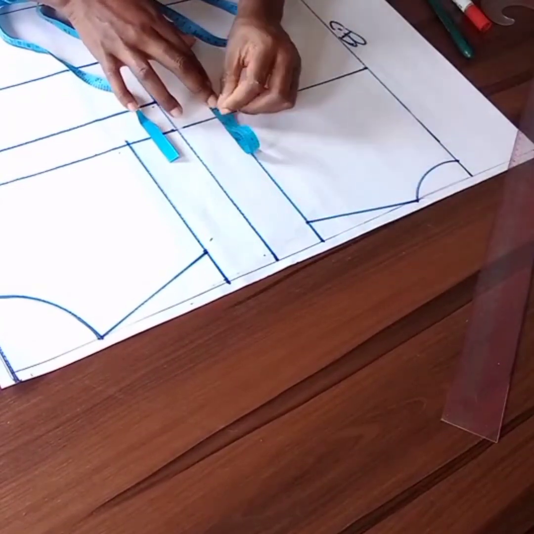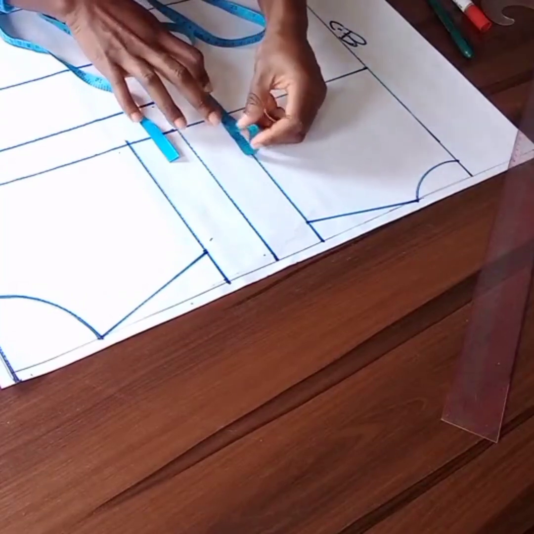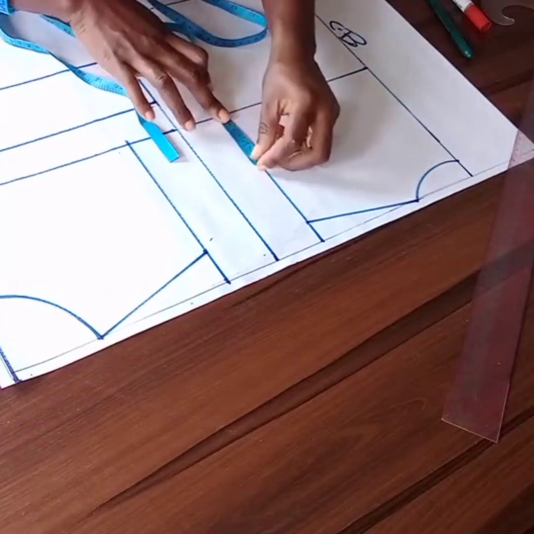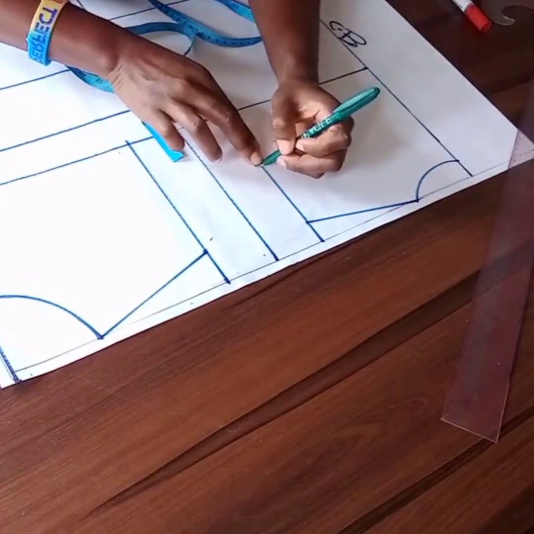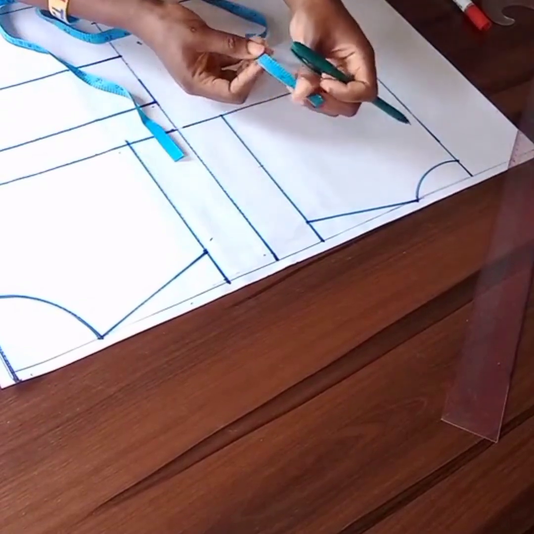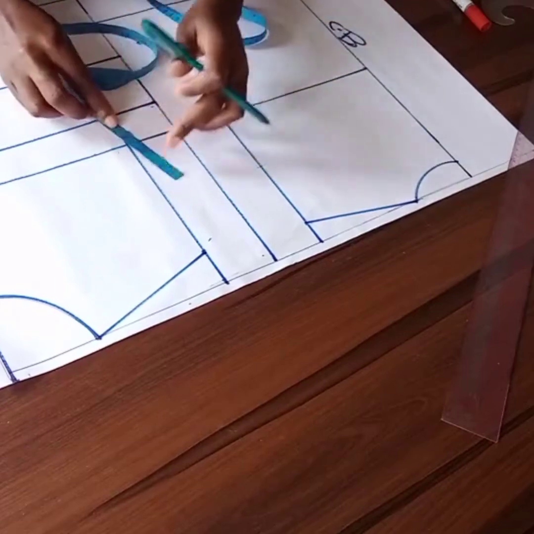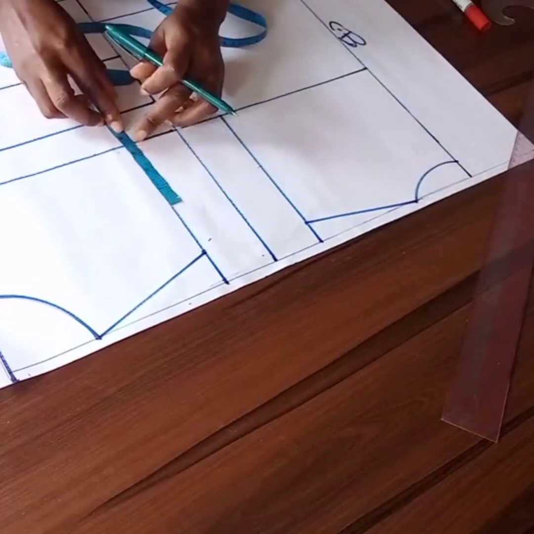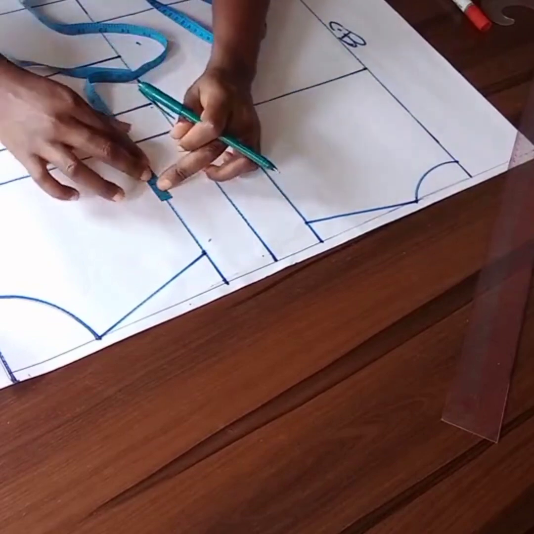I'll divide the 6.5 into 2, and I'll mark it. That gives me 3.25. Then I'll go up from the chest line on the front bodies, and I'll put that 3.25 also.